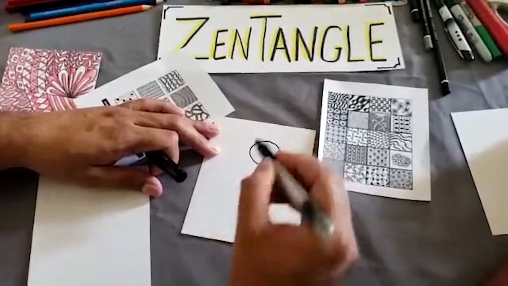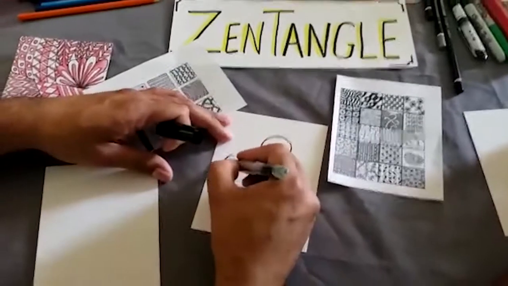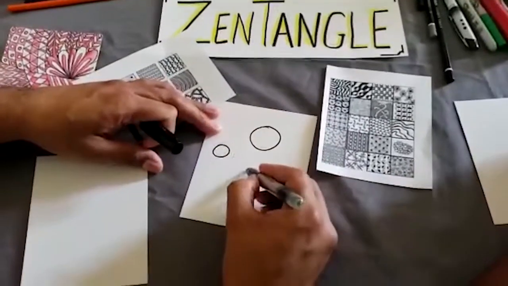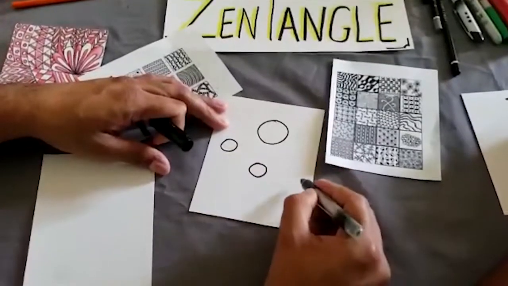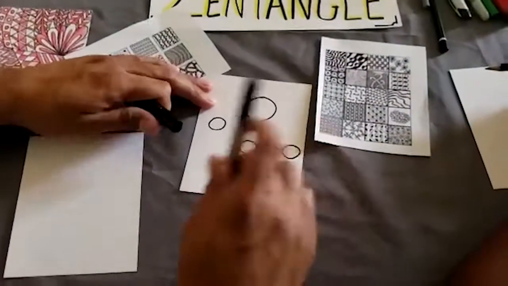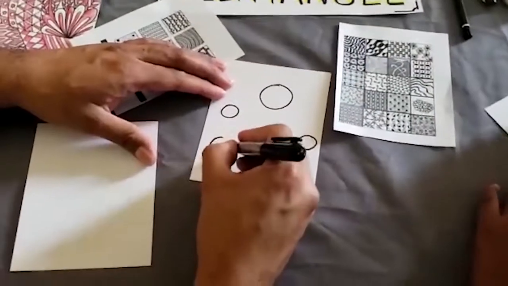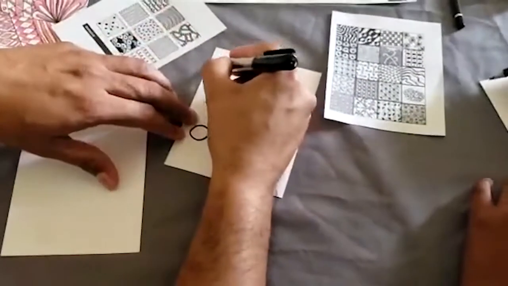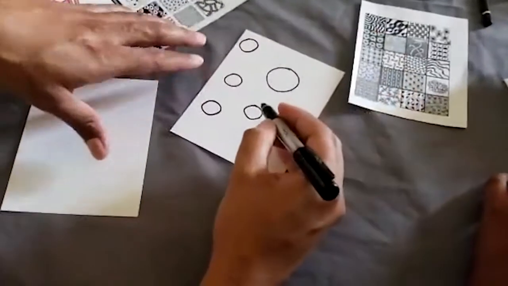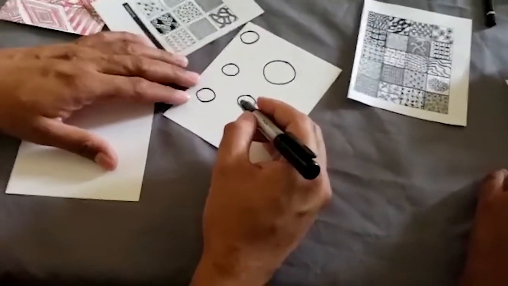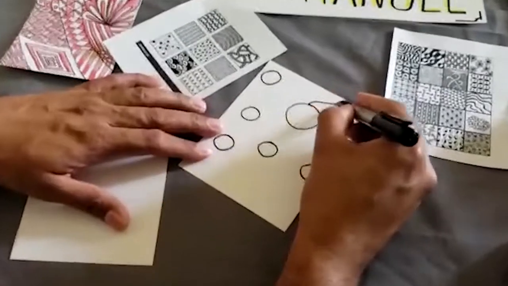So I start, you practice with your circles. It doesn't have to be exactly the same, so please remember that. Make it your own. That is the idea. Making it your own. So I'm going to create these, and then from there, with these circles, I can combine different patterns.